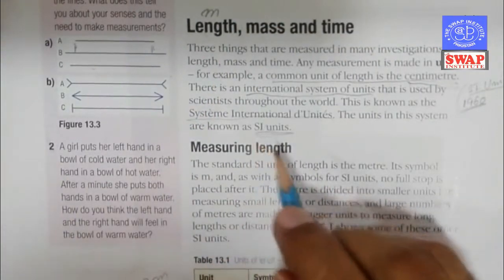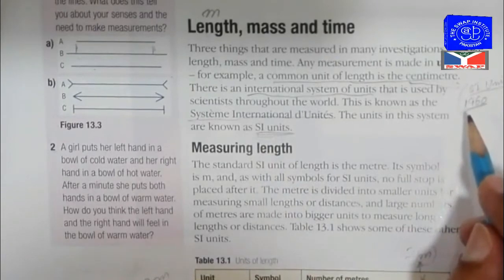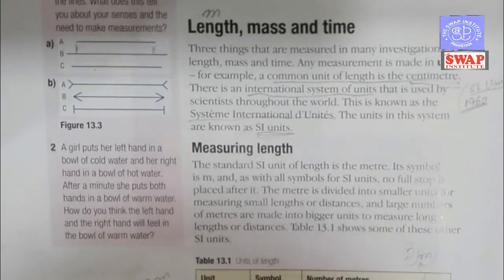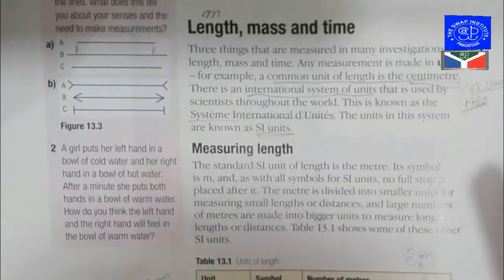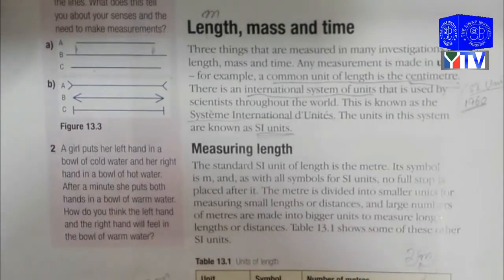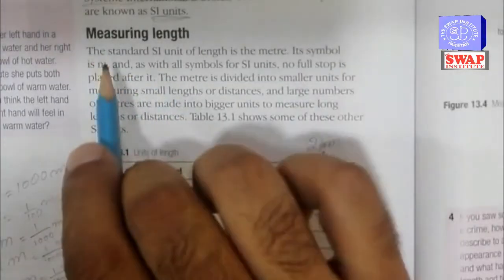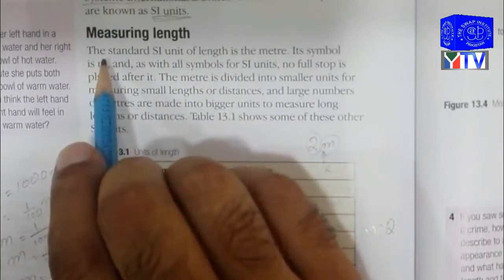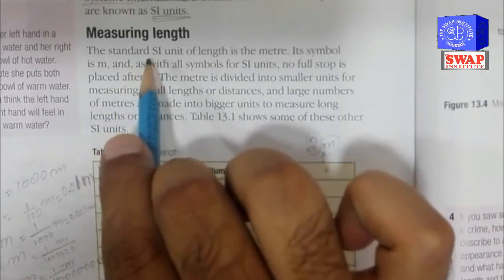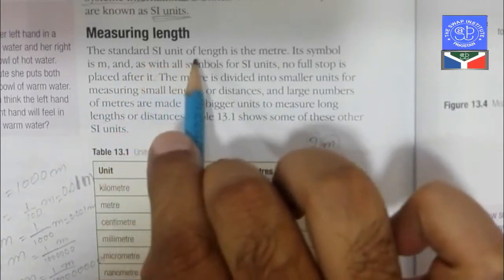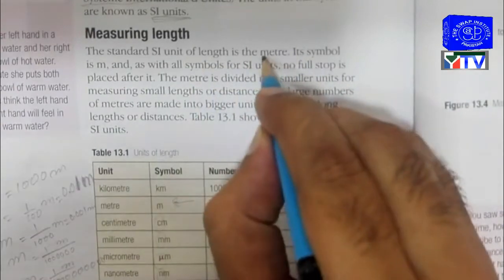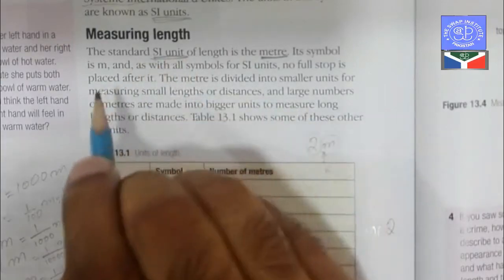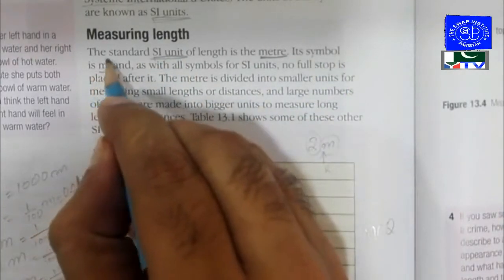SI unit basically comes from a conference in which scientists from all over the world were invited to decide the units. The units are known as System International Units. Now I am going towards measuring length. Basically, the standard SI unit of length is the meter. Meter is the SI unit, System International Unit, and the symbol is small m.